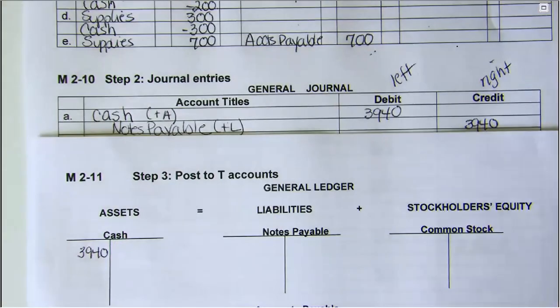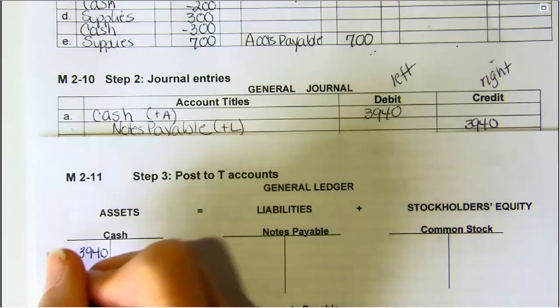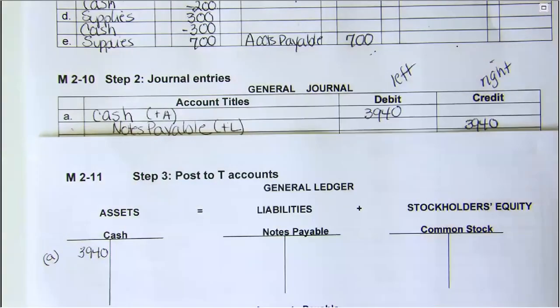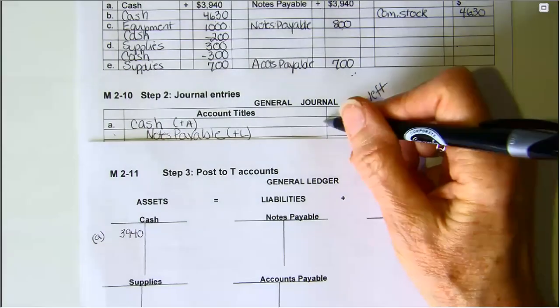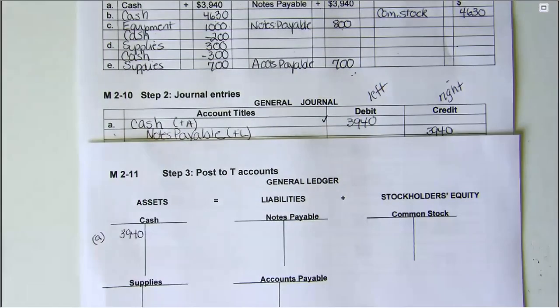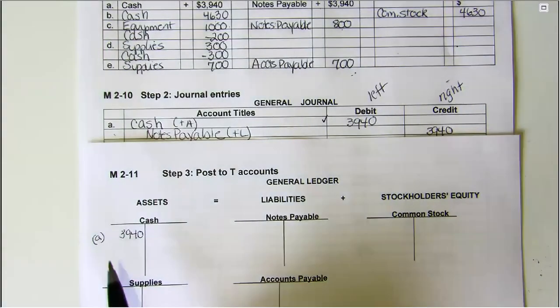I'm also going to use the letter A. In the real world, we'd use the date. Here, I have to use the letter A. I'm going to zoom out so I can get a little bit more of the paper on. I'm just going to put a check mark here so I know where I left off. In Connect, you will not be able to do anything here, but they will ask you to put the letter.